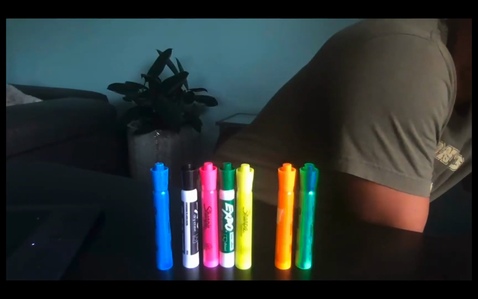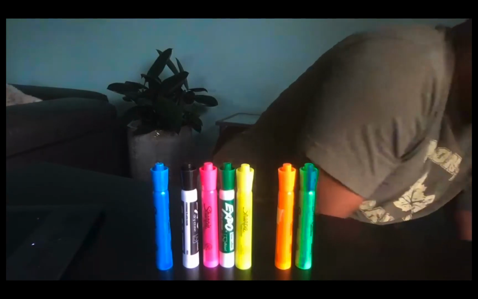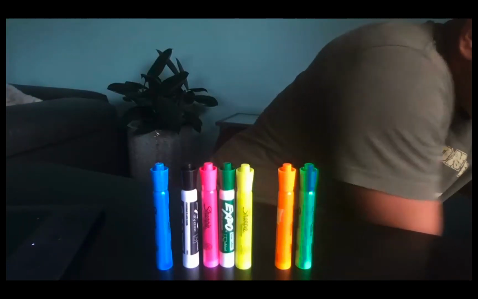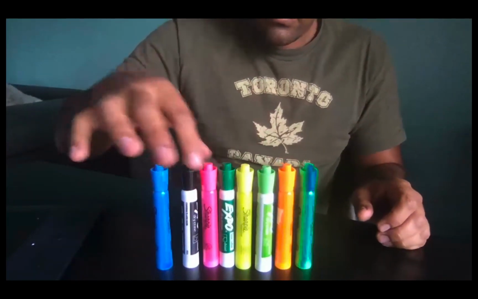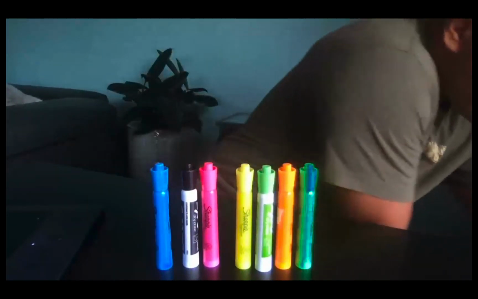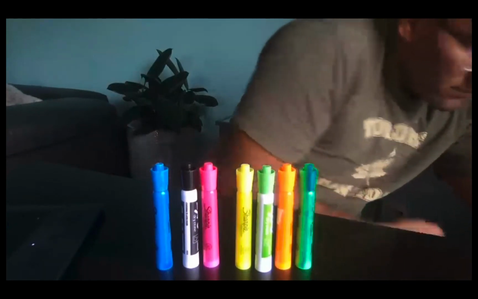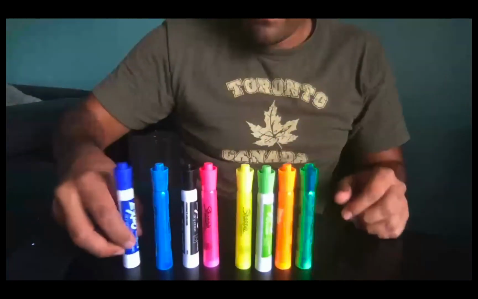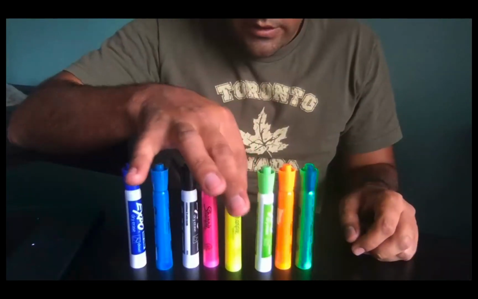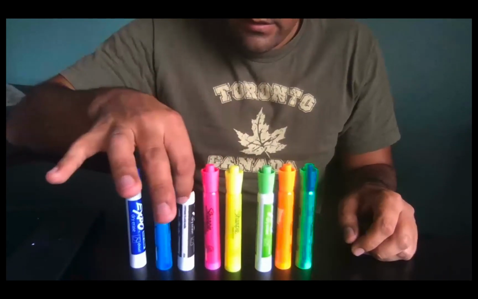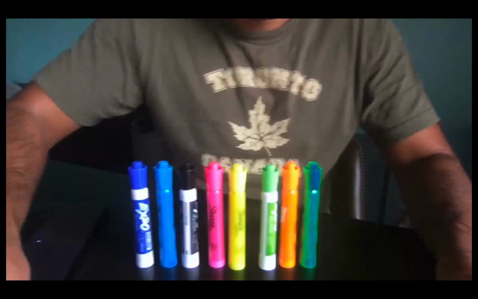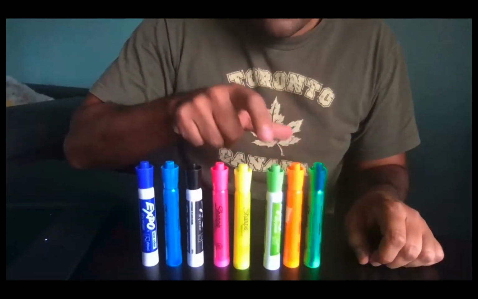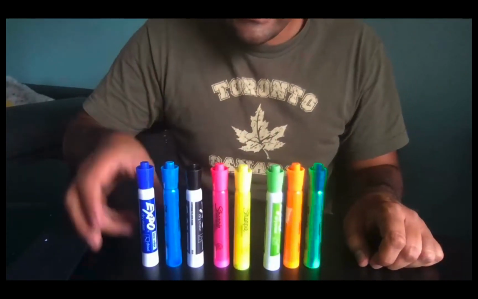Actually, I have a lime green marker. Actually, I don't like this one. A lime green marker, a yellow highlighter, a pink highlighter, a black marker, a blue highlighter, and then a blue marker. So there I have these 1, 2, 3, 4, 5, 6, 7, 8 different ones.